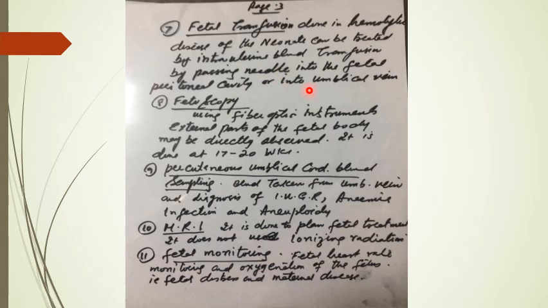These are the two sites where the blood can be given, either directly into the abdominal cavity, from where it is absorbed by the peritoneal vessels, or directly into the umbilical vein.